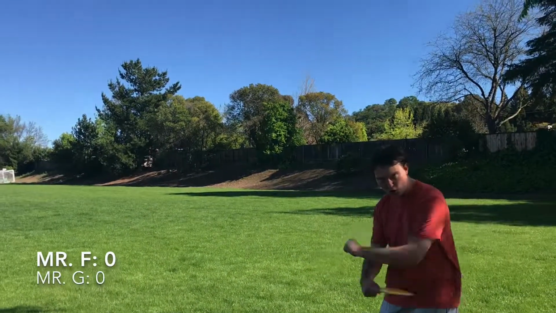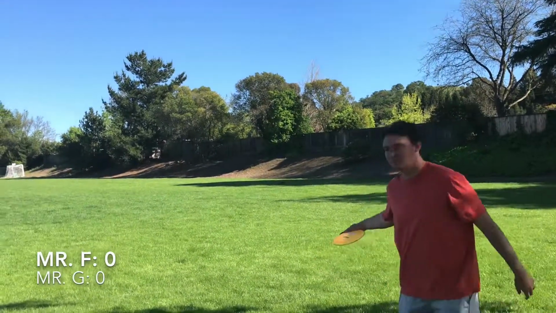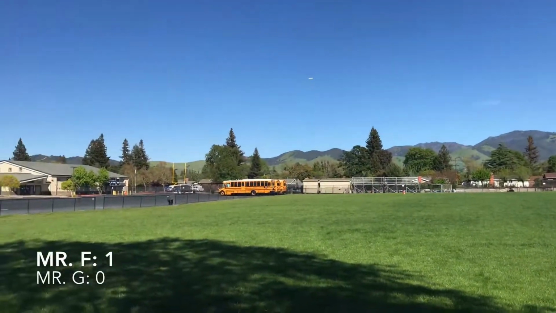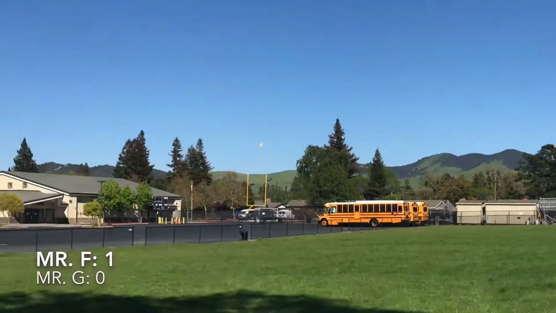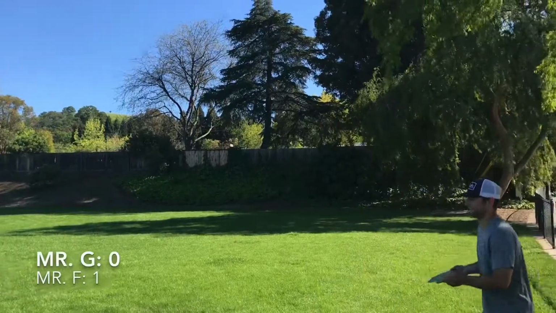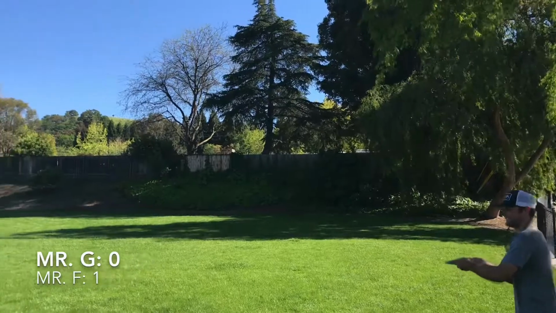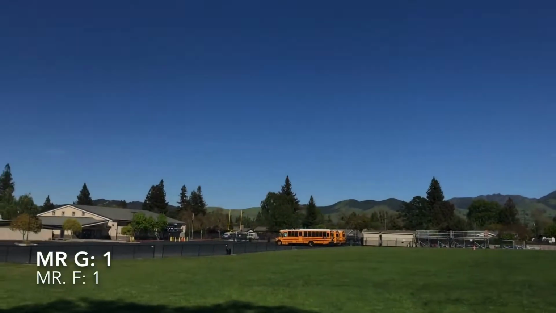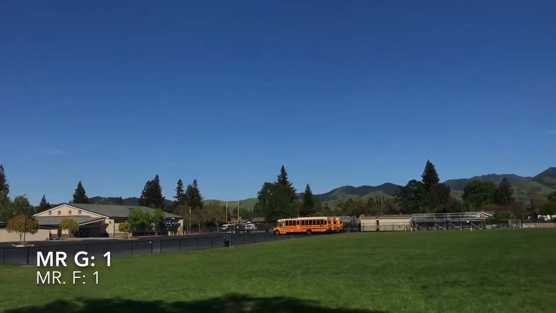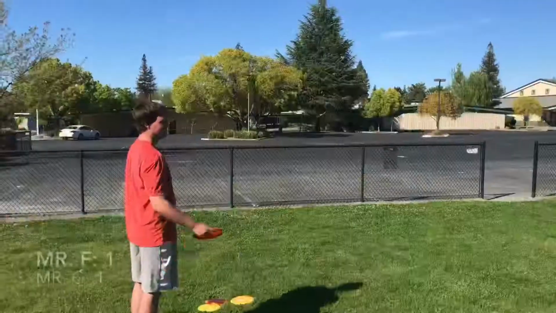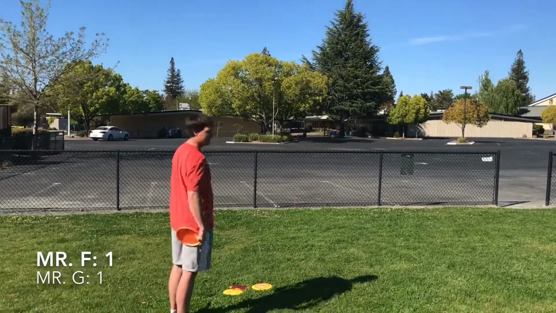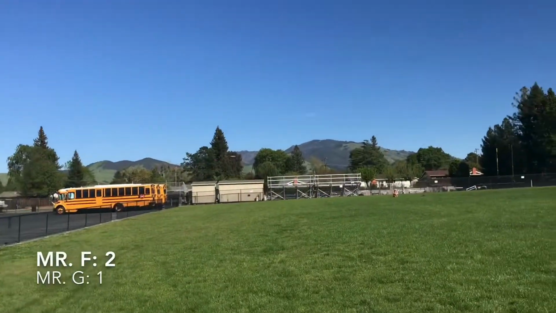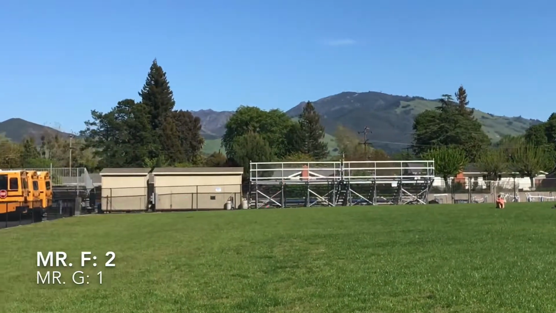Like monster! I'm actually bad compared to Mr. Gimmel, so it's probably going to be Mr. Gimmel. Oh, that's parking lot for sure. Or not. Not even close. All right. Oh no. Nice. All right, shot number 2 for Mr. Franklin. Curve back. Or not. All right.